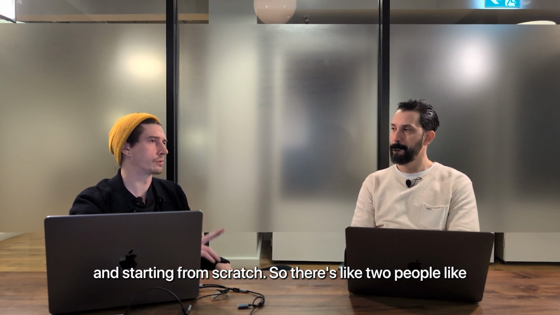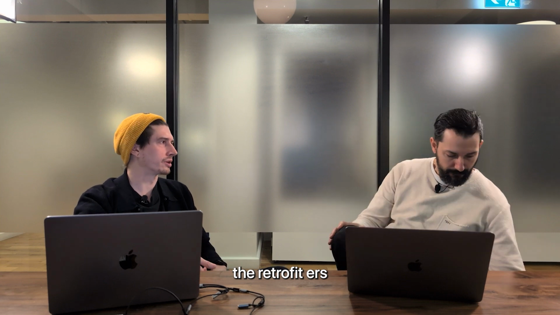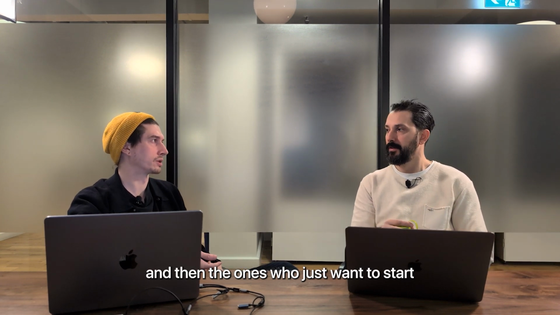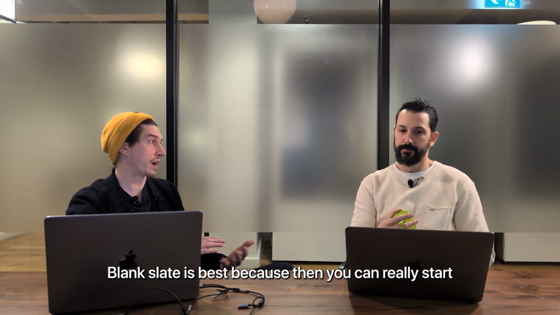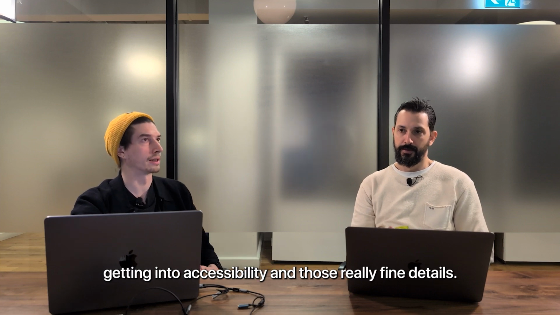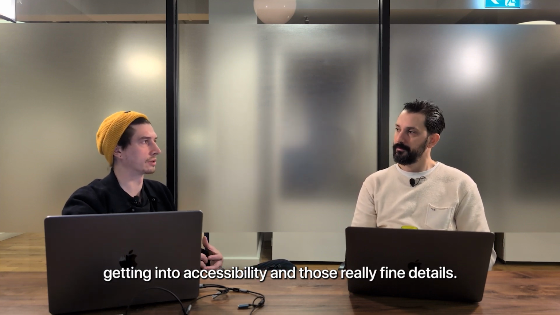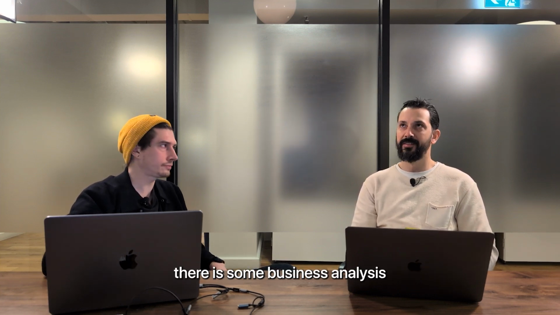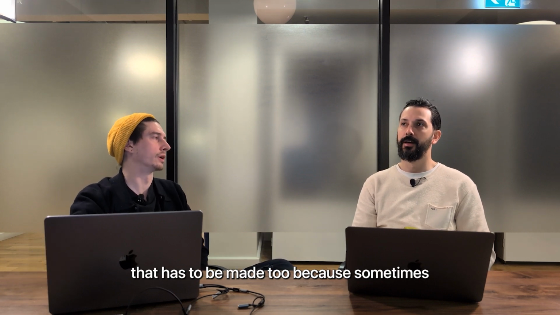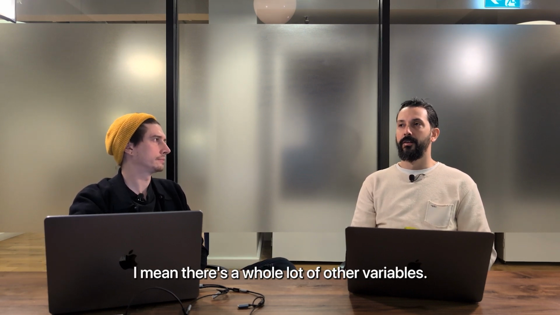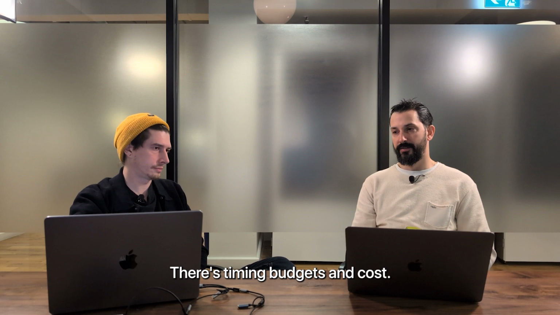So there's like two people, like the retrofitters and then the ones who just want to start from a blank slate. Blank slate is best because then you can really start getting into accessibility at those really fine details. Yeah, there's some business analysis that has to be made too, because sometimes, there's a whole lot of other variables. There's timing, budgets, and cost.